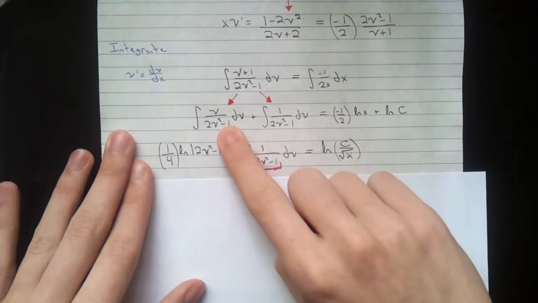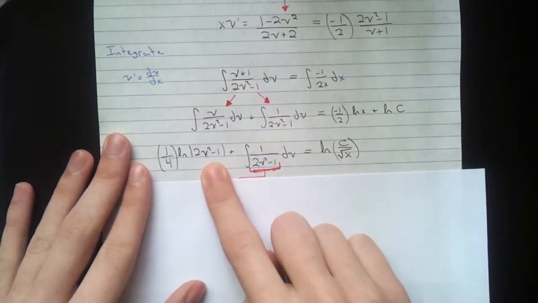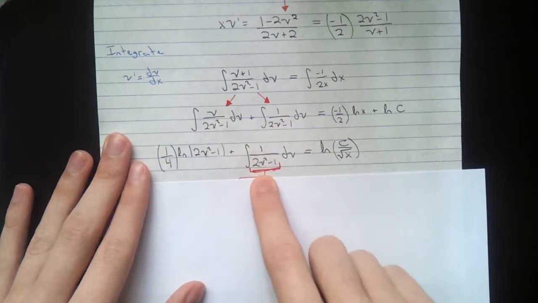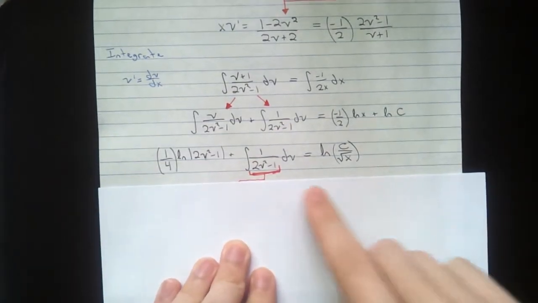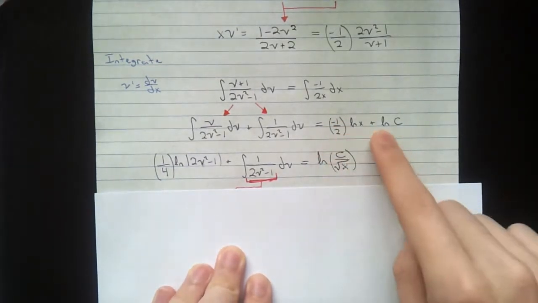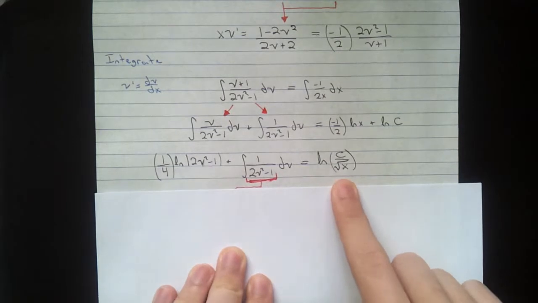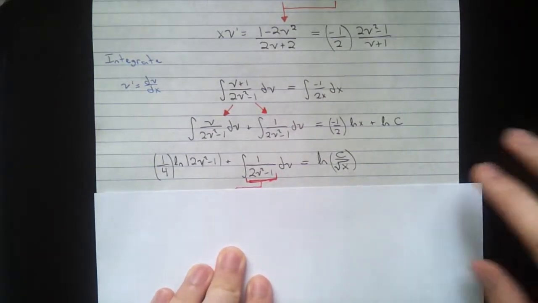So now we've integrated this one here. It gives you 1/4 ln(2v² - 1). And this one's a little more difficult. I've just left it here. We'll do it down below. And see, here's the combination of these 2 terms here: natural log of c over the root of x. Just doing the log rules.